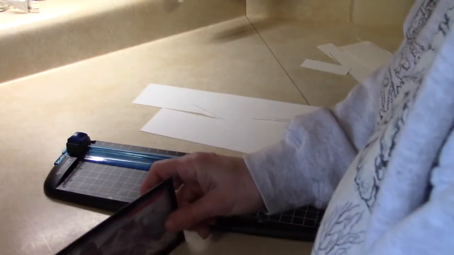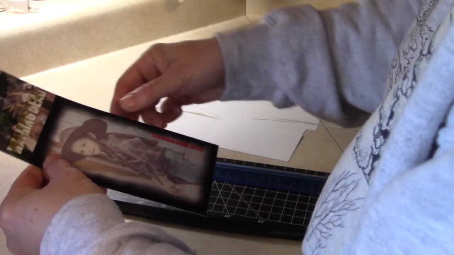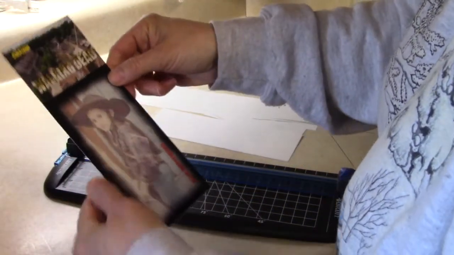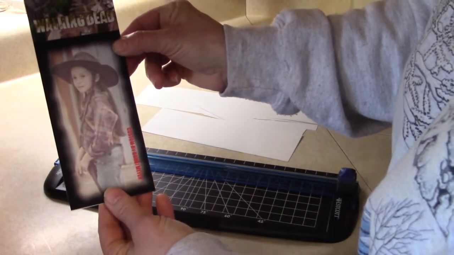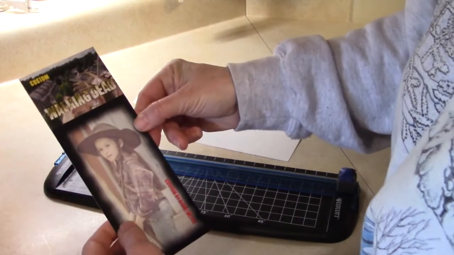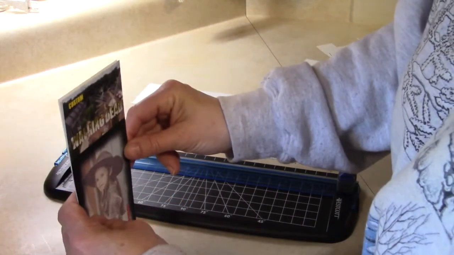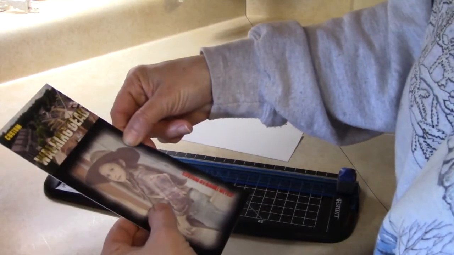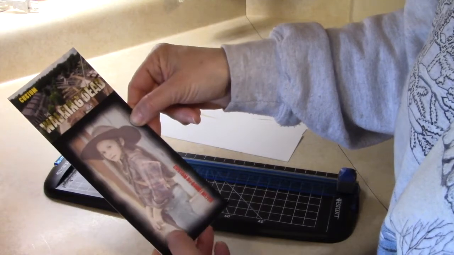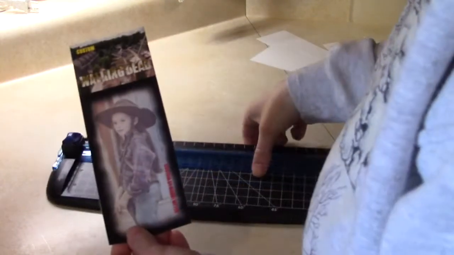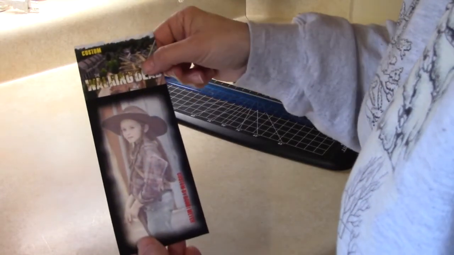So now what I do is I want to put these two together and make sure that I don't have any white showing around, especially not so much from the back, but I want to make sure that I don't have any of the white card from the back showing around the edges of this. And it looks like I think I actually got it right the first time. That's a shock. That doesn't usually happen. So anyway, now I'll go get my laminating machine and then we'll go ahead and laminate this.